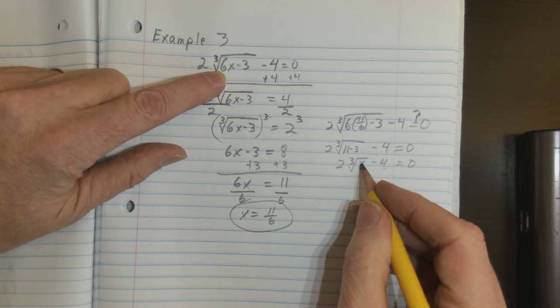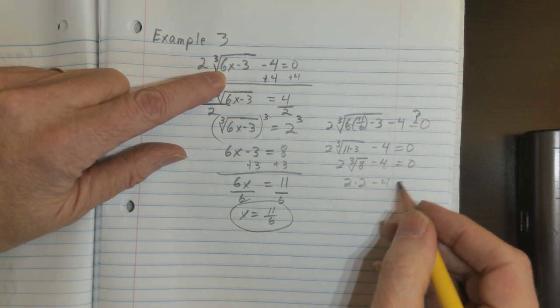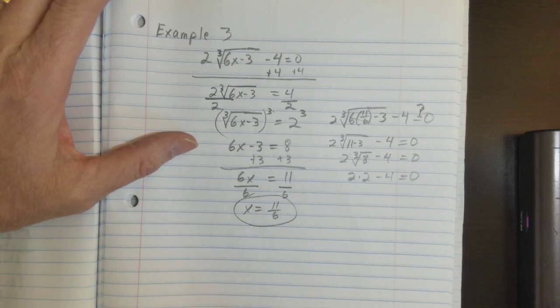Cube root of 8, 8's 2 to the third. Third power and cube will cancel. That's 2 times 2 minus 4, which does equal 0. So this is working out fine.